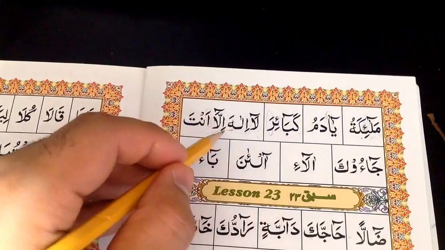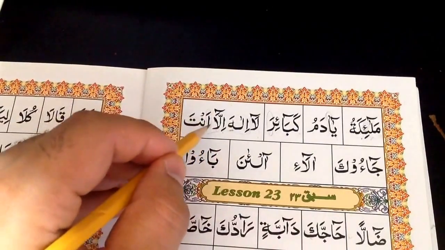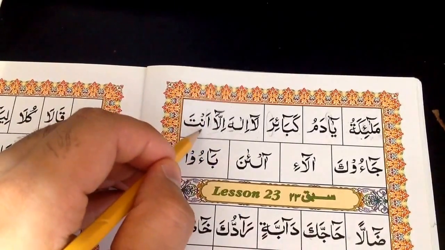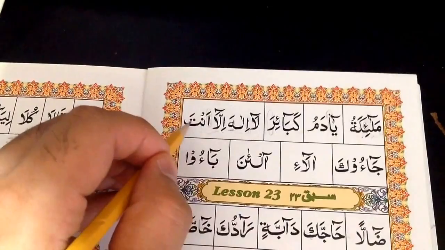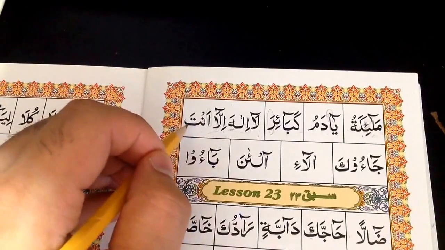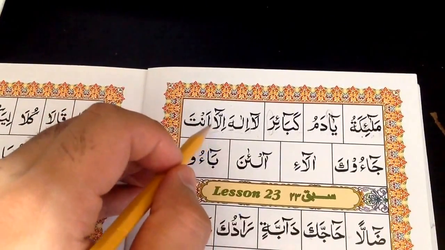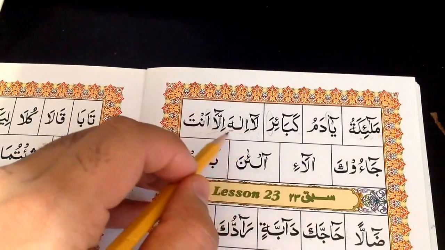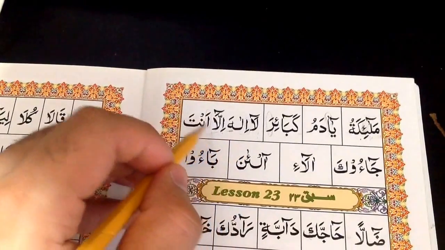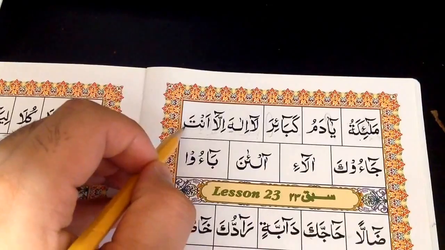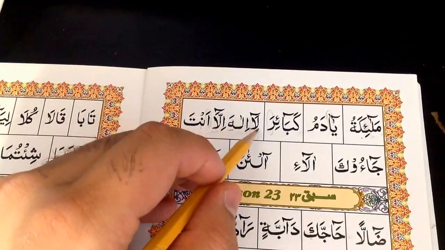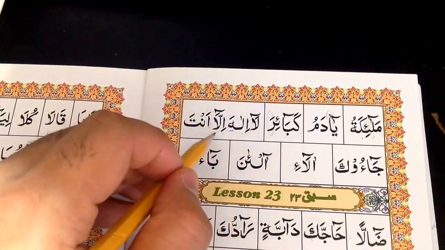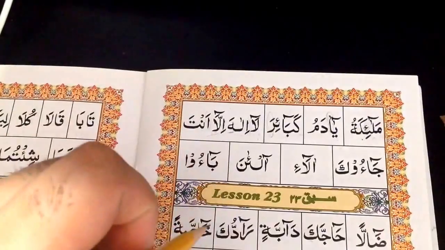La ilaha illa. Hamza, Nun, Zabar, an. See, after Nun Sakin, there's a Ta. Ta is one of the letters of ikhfa, so you have to make a nasal sound. Hamza, Nun, Zabar, an. La ilaha illa an. Ta, Zabar, ta. La ilaha illa anta.